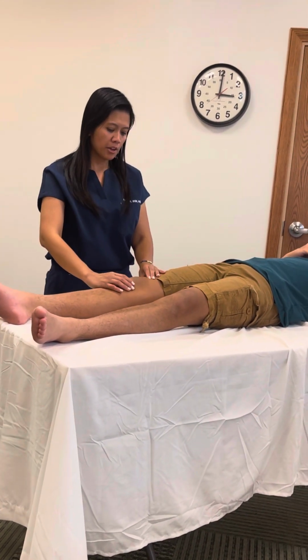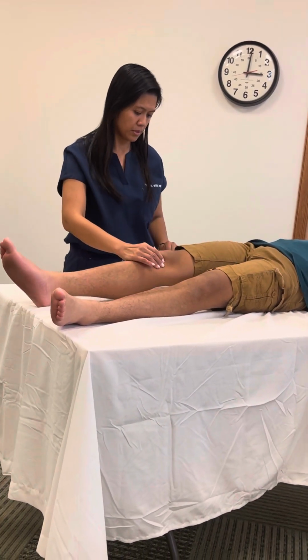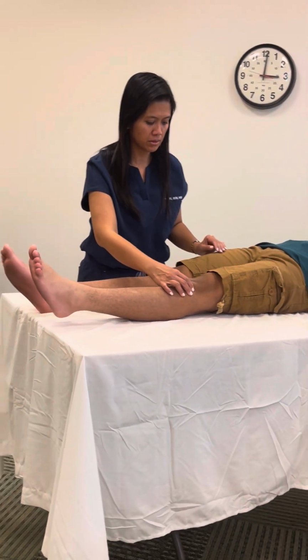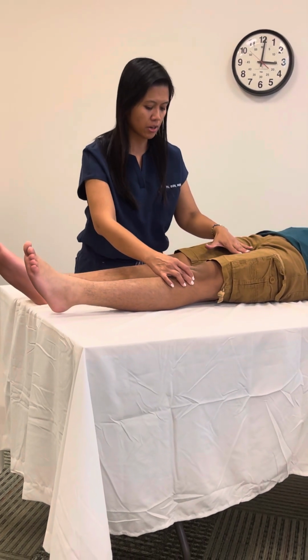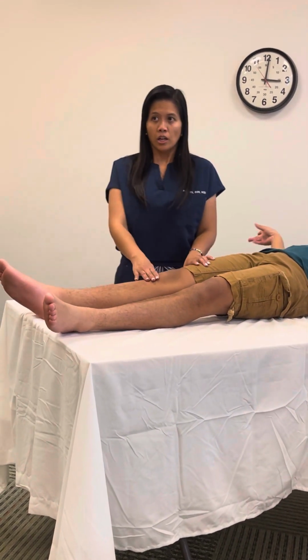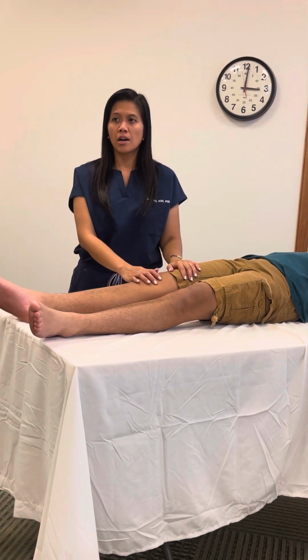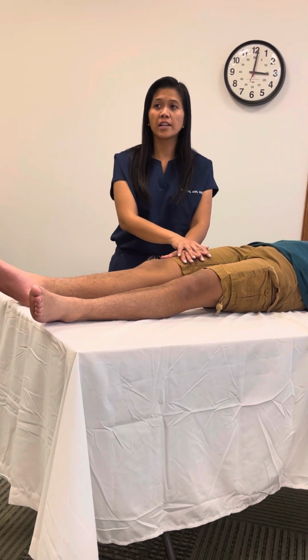So Kai, if I do this, activate this muscle. Okay, do this again, activate this muscle. Yeah, just activate it, just tighten it. There you go. Okay. So the patella should track naturally without any pain.